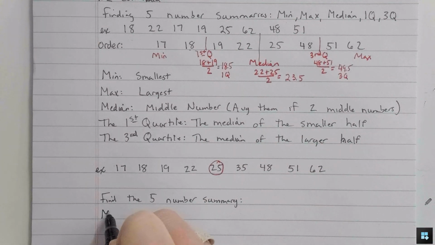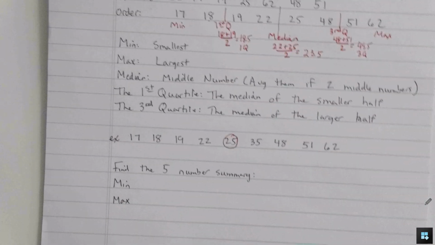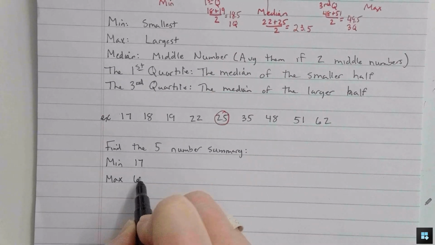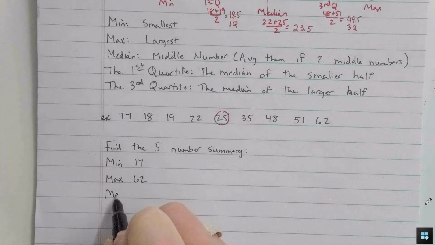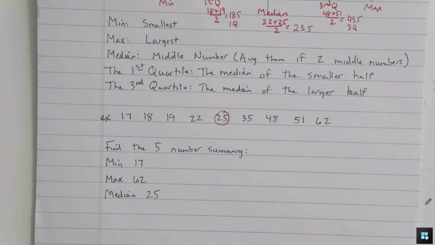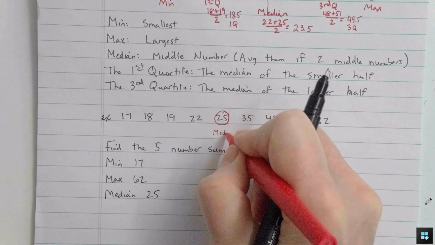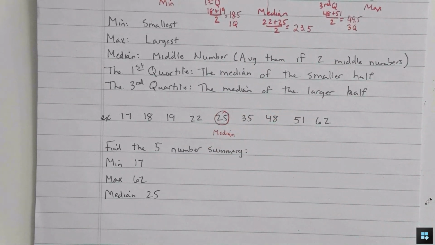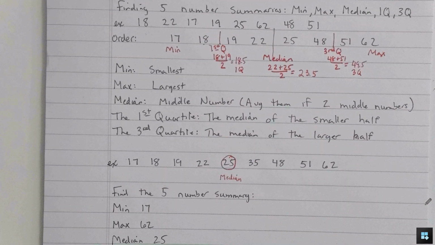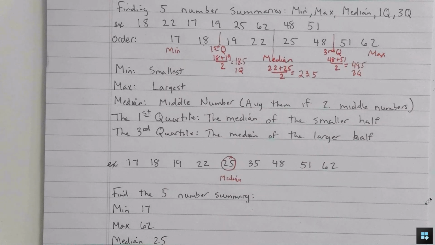So we have the minimum and the maximum. Okay, you can write those down, right? The min and the max. 17, 62. The median was the number in the middle, 25. And here's where it gets a little tricky, and I wanted to point out the difference between an odd data set and an even data set. An even number of data points versus an odd number of data points.